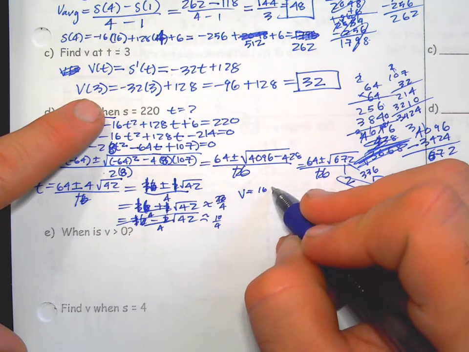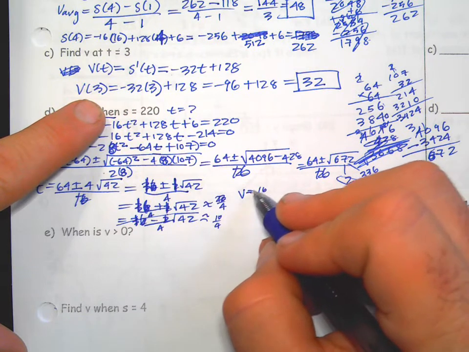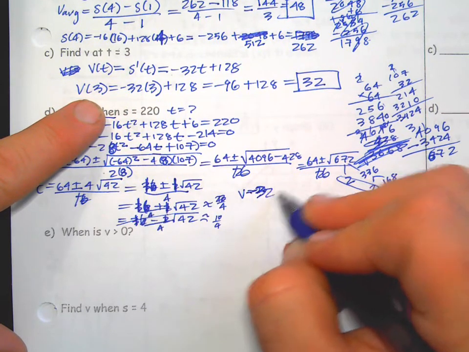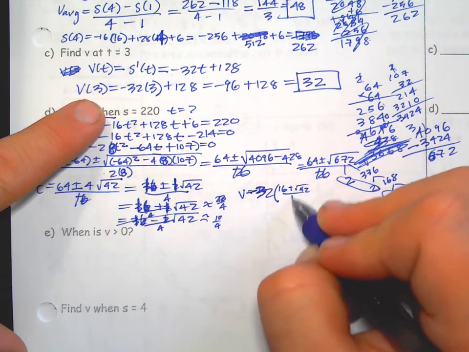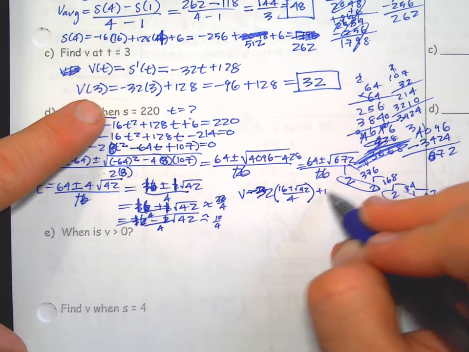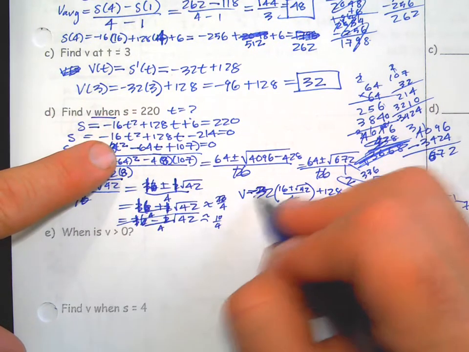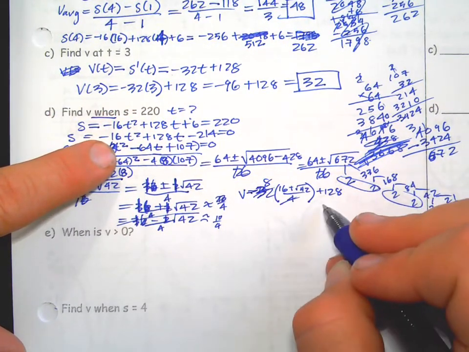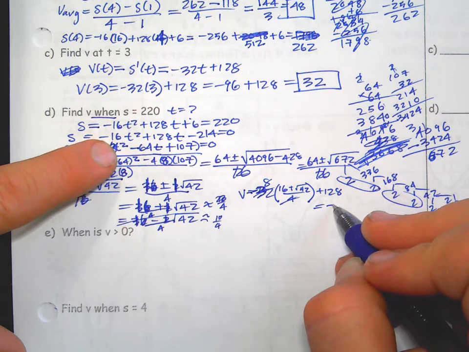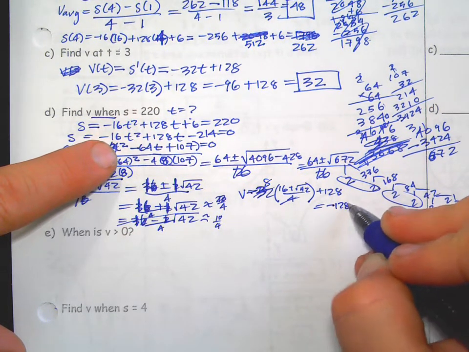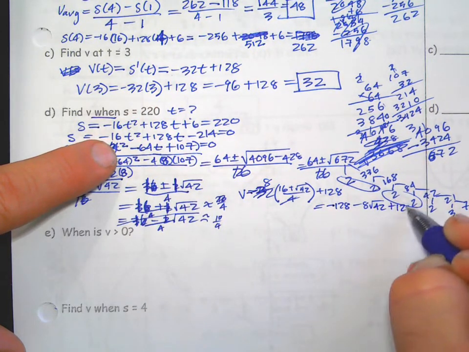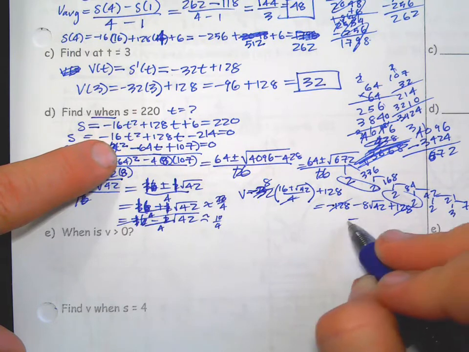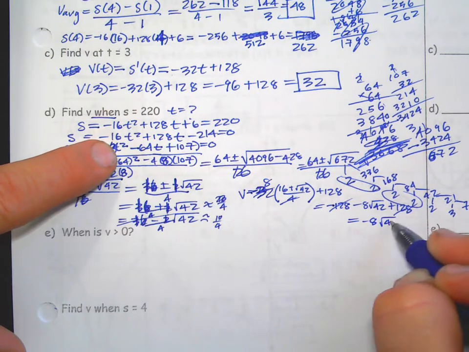So 16, it's going to be negative 32 times 16 plus square root of 42 over 4 plus 128. So that's going to give you 8. So that's going to give you negative 80, 48, 128 minus 8 square root of 42 plus 128. It actually works out really nice. It does cancel out, and we get negative 8 square root of 42.